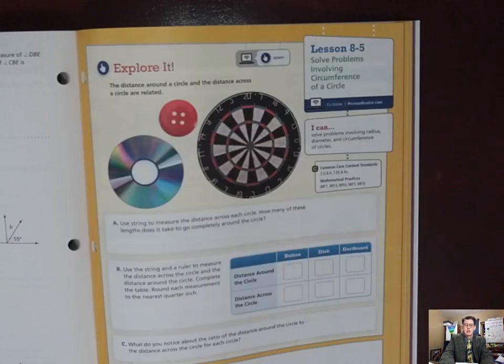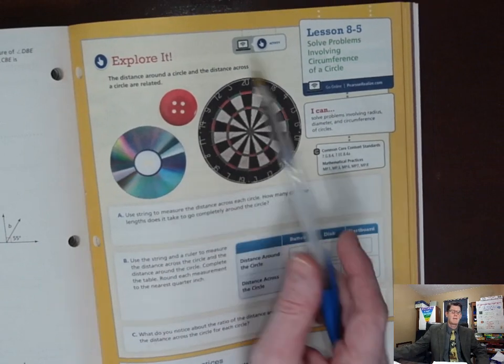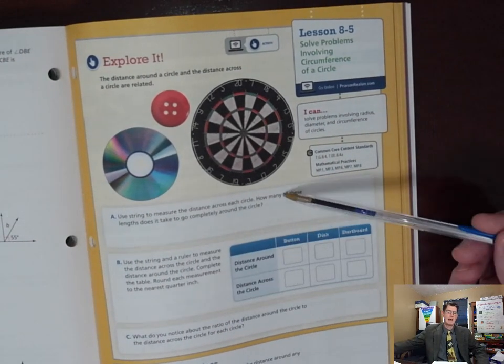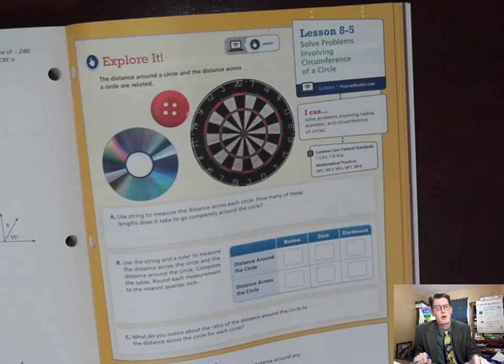Here's what you're going to be learning today. Around the outside of a circle, it's called the circumference. That's what you're going to be looking at today, and then matching that understanding with equations. Let me show you what they're talking about. They've got these circles of different sizes, and they've got this activity that you can go through. Feel free to push pause if you'd like and go through that activity.